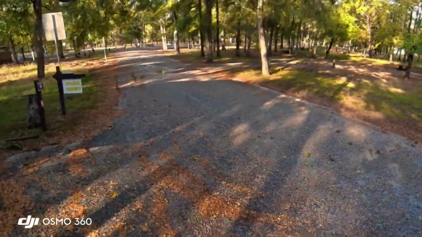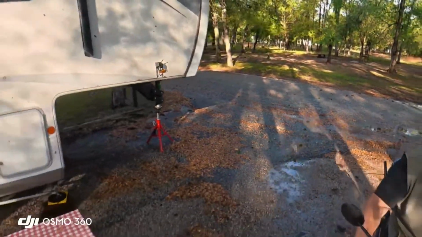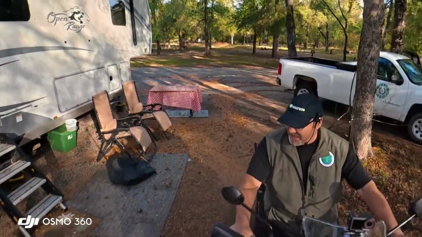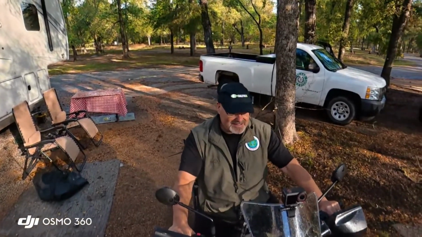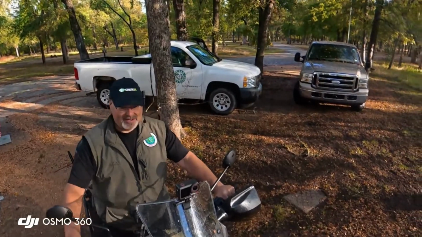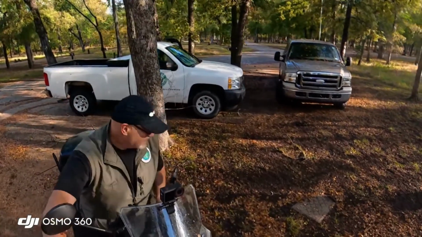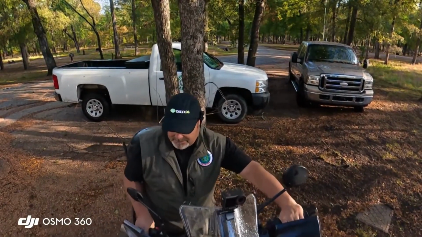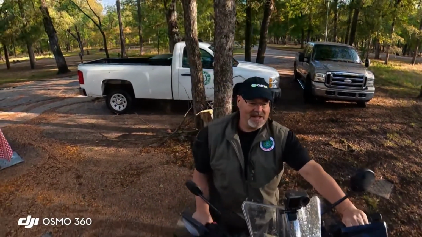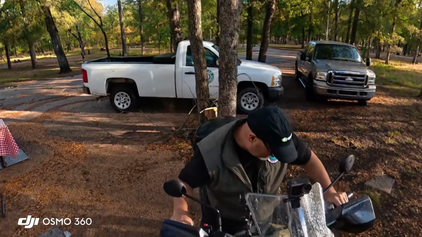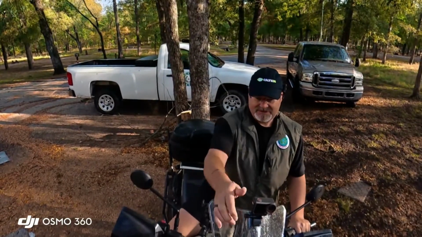Okay, so one more thing I want to show you and let you hear before I park the bike and go change clothes. I can't even hear it. The bike is louder than the generator, but that is my generator. Let me turn the... So there we have it. That is the generator, and it's very quiet.